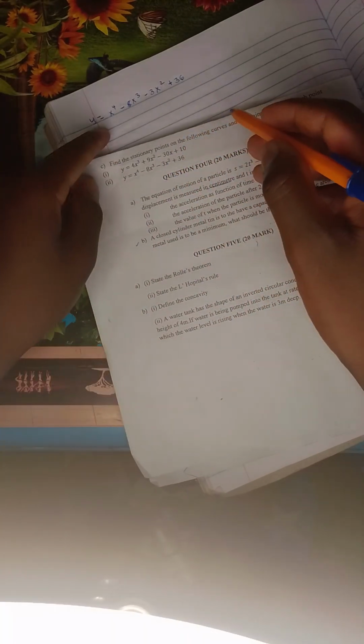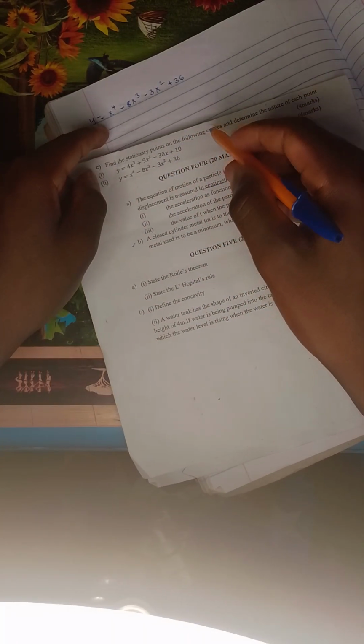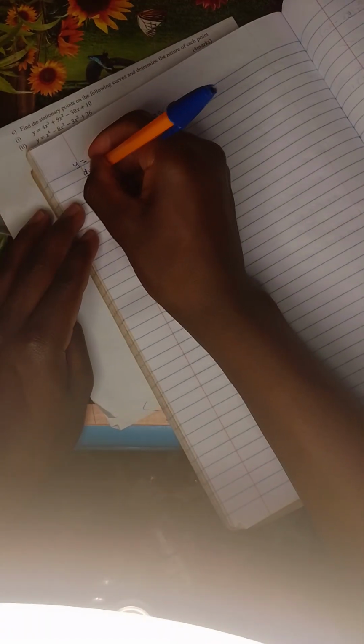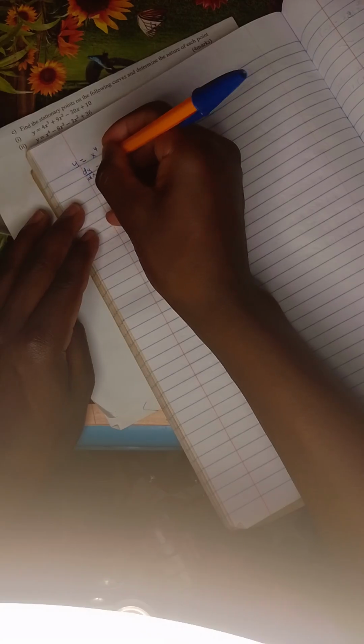So we have to find the stationary points of this curve, and also the nature of this curve. Let's begin by finding the stationary points, and remember that to find any stationary point, dy over dx equals 0.